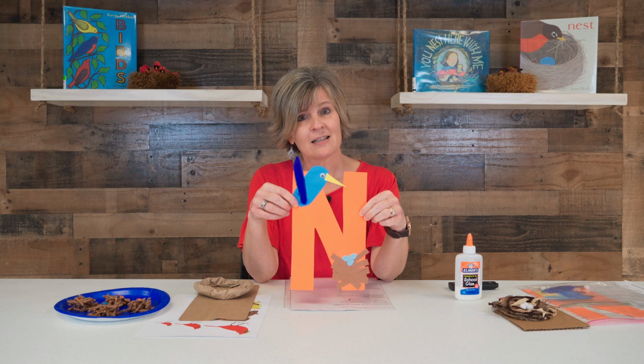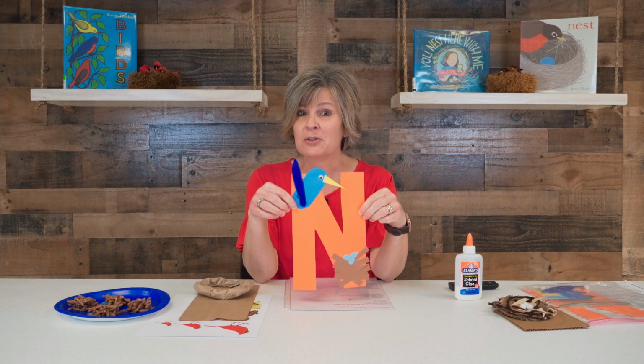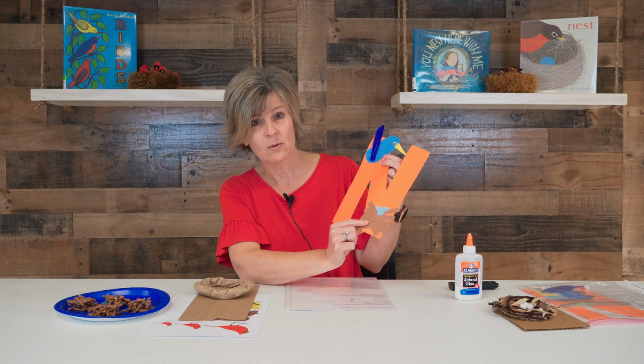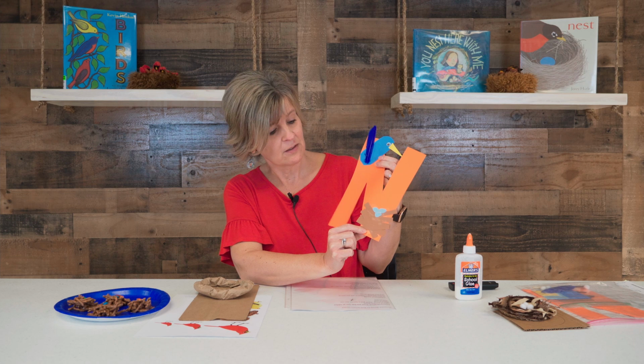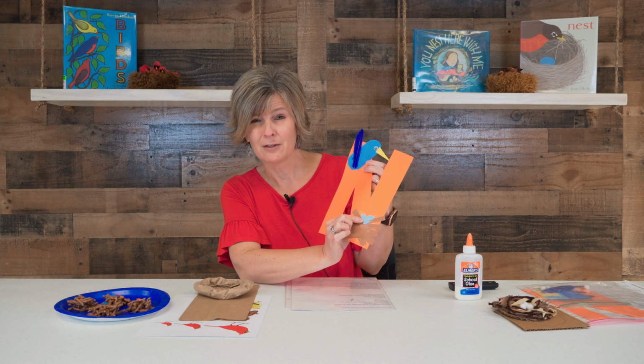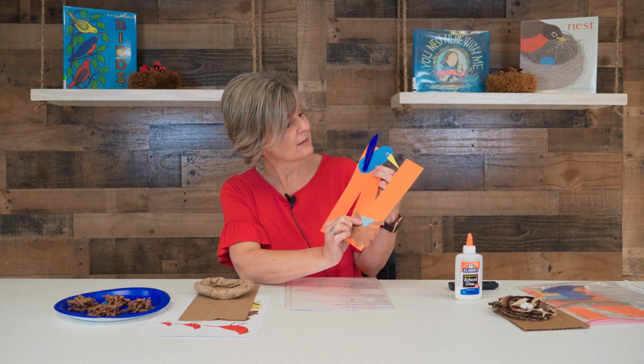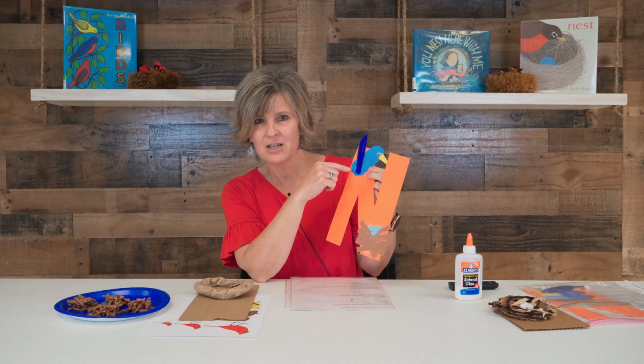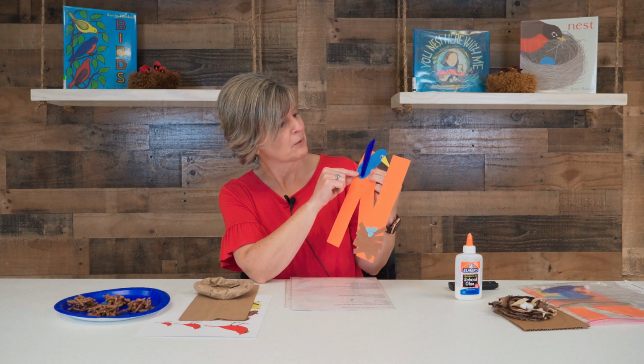Now you're gonna see lots of squares of paper for this one because I want you to be creative and do the cutting. But you do have the letter N cut out, and then there'll be a brown square that you can cut strips and glue on to make a nest. There'll be a little light blue square that you can cut little eggs. There will be another blue square where you can kind of cut an oblong shape. You can be creative to make your bird body.